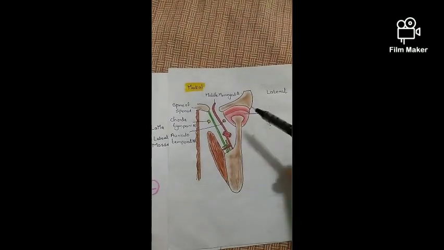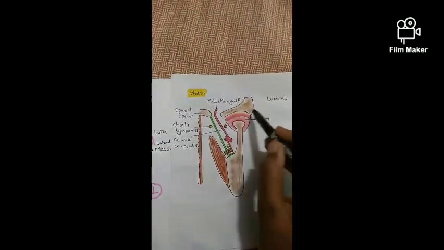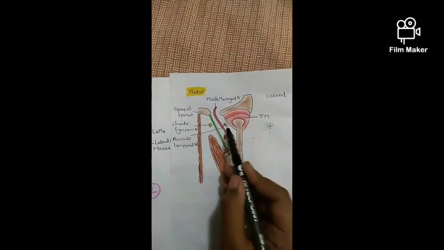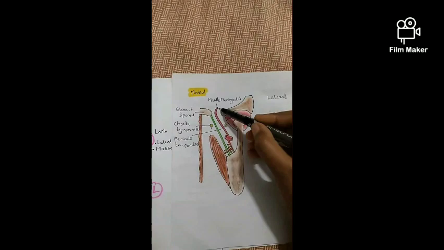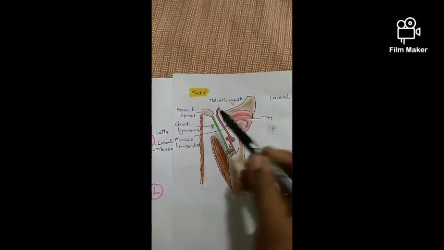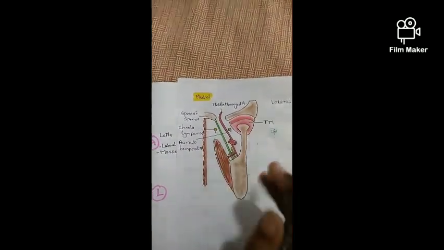The medial relations we can also study from a picture that is familiar to us. So this is our temporomandibular joint, and medial to that are two nerves, the auriculotemporal nerve and chorda tympani nerve, one artery, the middle meningeal artery, and the bone, the spine of sphenoid.